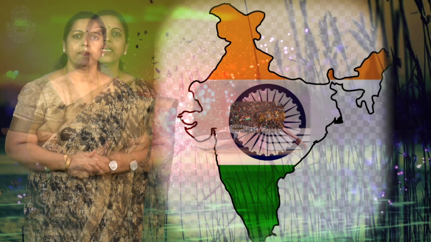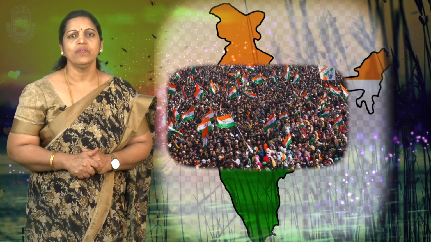Objectives of the preamble. The preamble focuses on four main objectives, that is equality, justice, fraternity and liberty. Equality implies equal opportunity for all. Justice ensures fair judgment in the field of politics, society and economy. Fraternity aims at maintaining the integrity and strength of the country along with individual dignity.